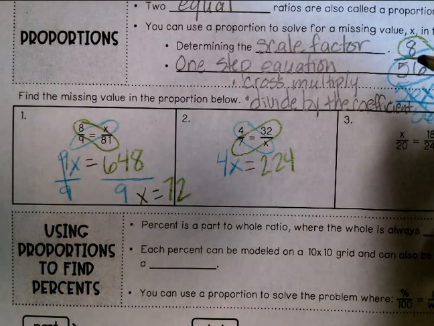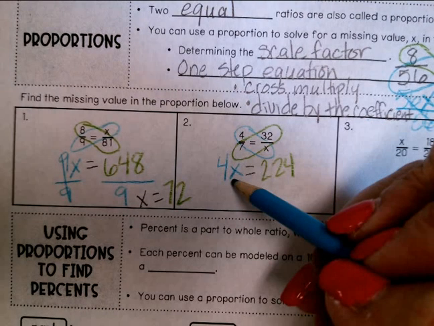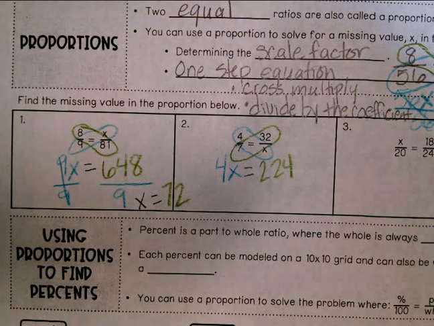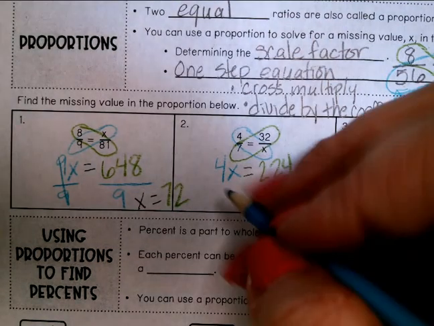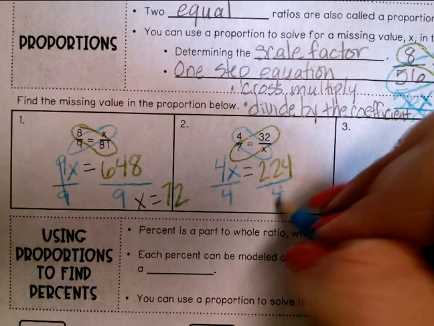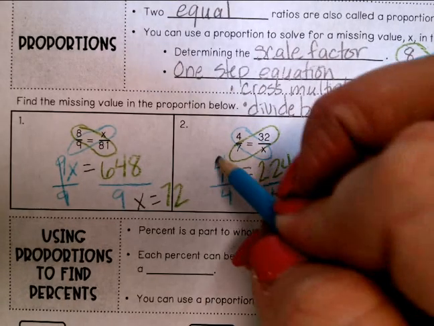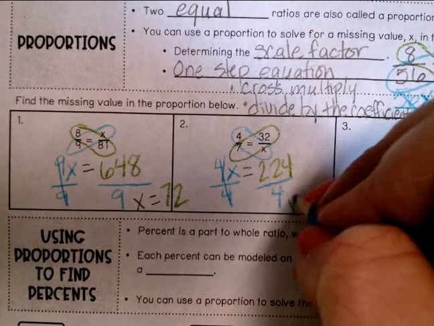Do you know what the coefficient is? The coefficient is always the number with the variable. So what do I divide by? 224 divided by 4. But if I do it to one side, I have to do it to the other. I have to do it to both sides. So what do I have? X equals what?